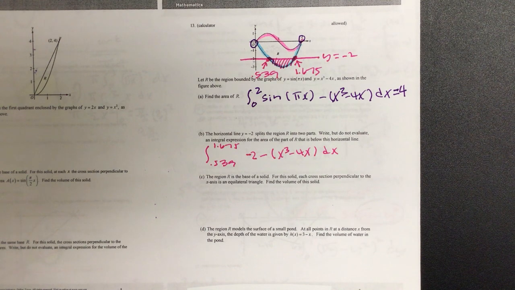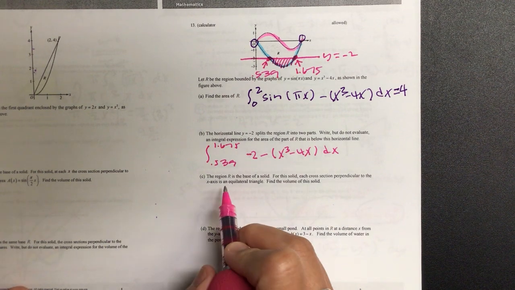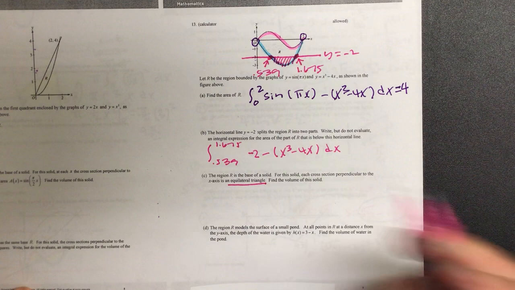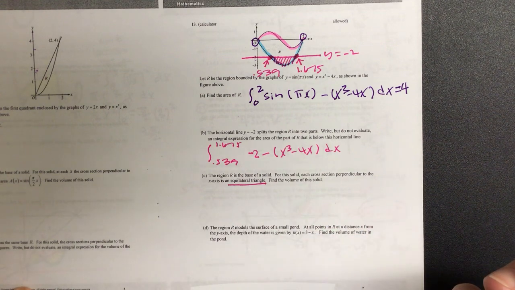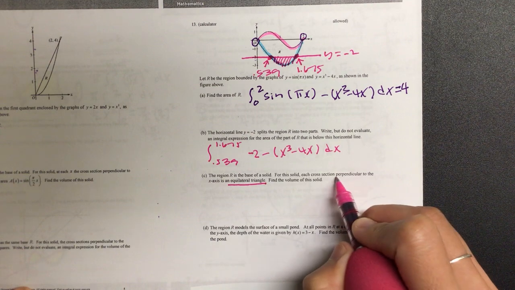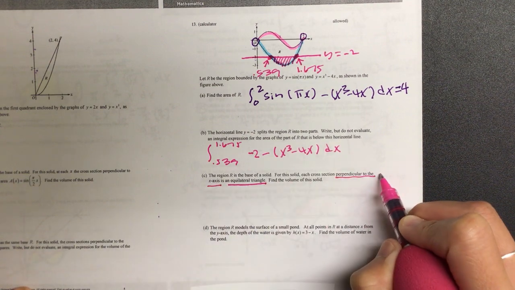All right, Jesse, let's read part C. The region R is the base of a solid. For this solid, each cross-section perpendicular to the x-axis is an equilateral triangle. So the key is equilateral triangle. And this one, let's leave it as with respect to x to keep it pretty consistent. And not only that, it says perpendicular too.